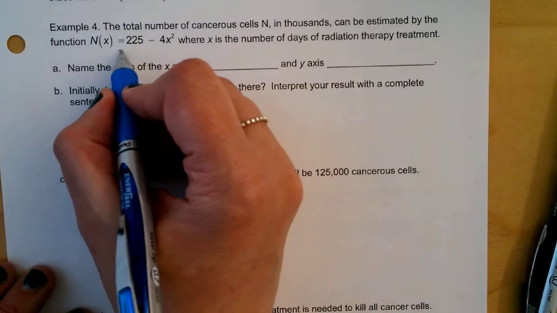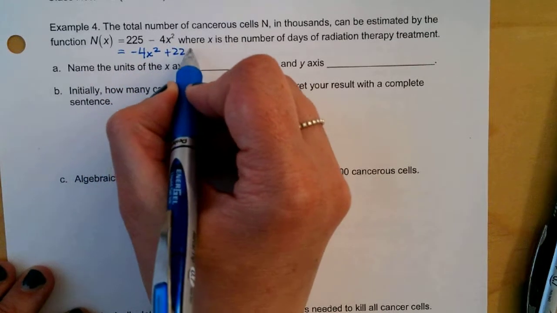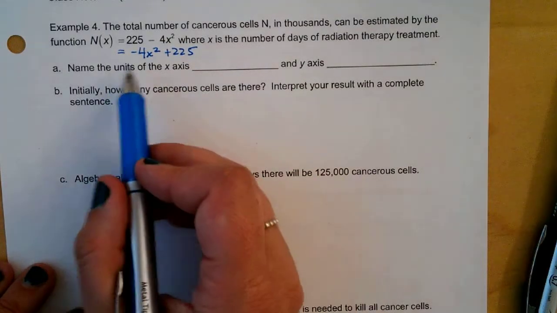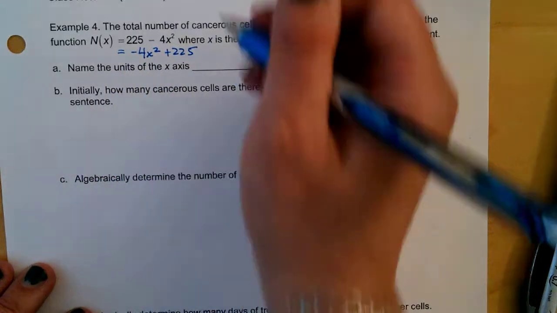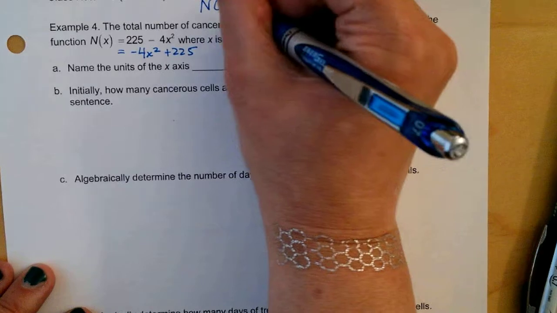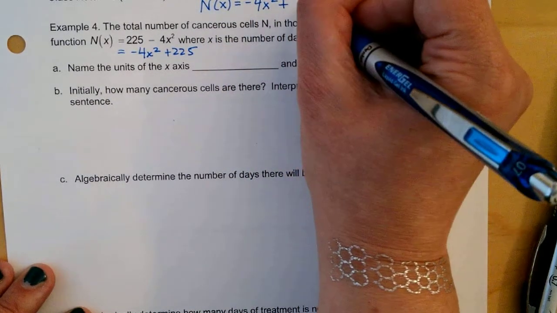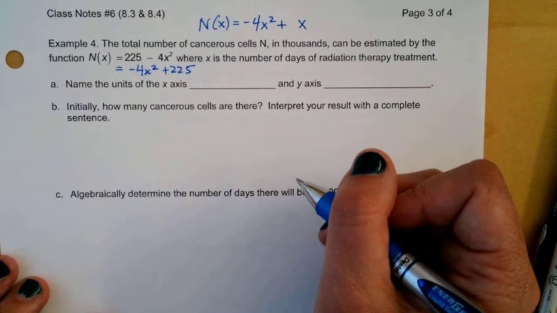You might also see this written as negative 4x squared plus 225, right? Is that the same thing? That's the commutative property. So then you might recognize A. What is A, B, and C? If I wrote this in standard form, I have n of x equals negative 4x squared. How many x's are there? You don't see any. So how many are there?